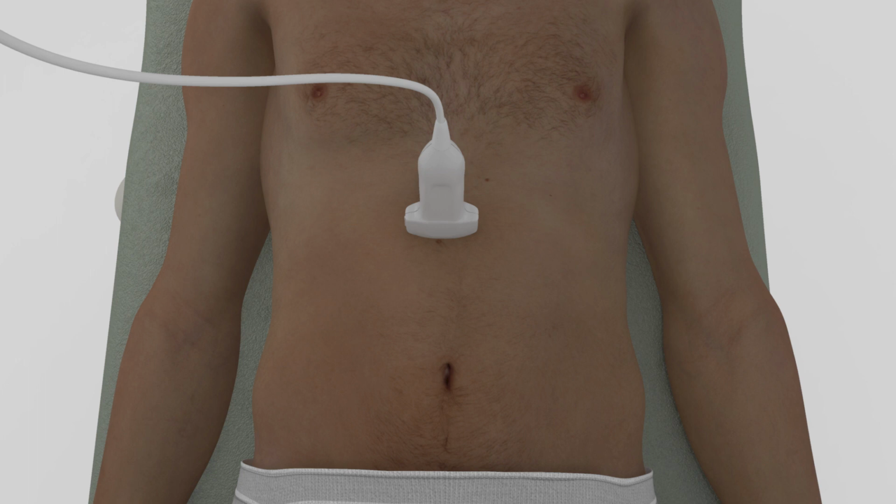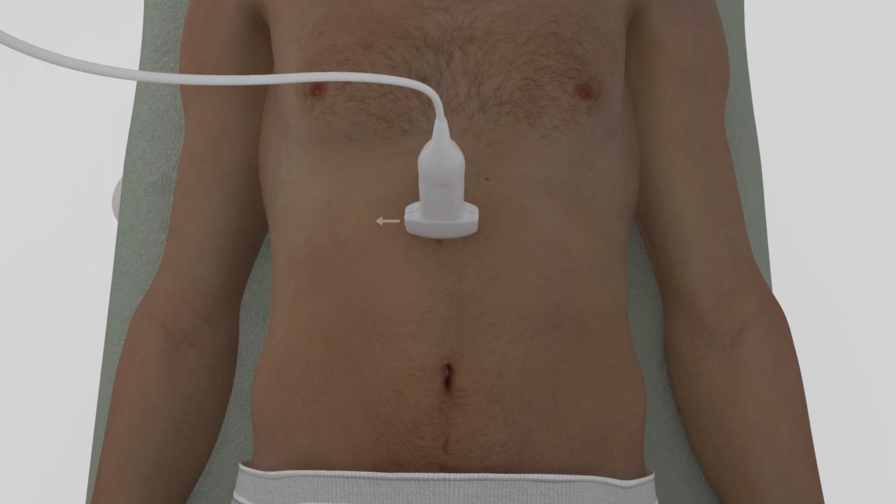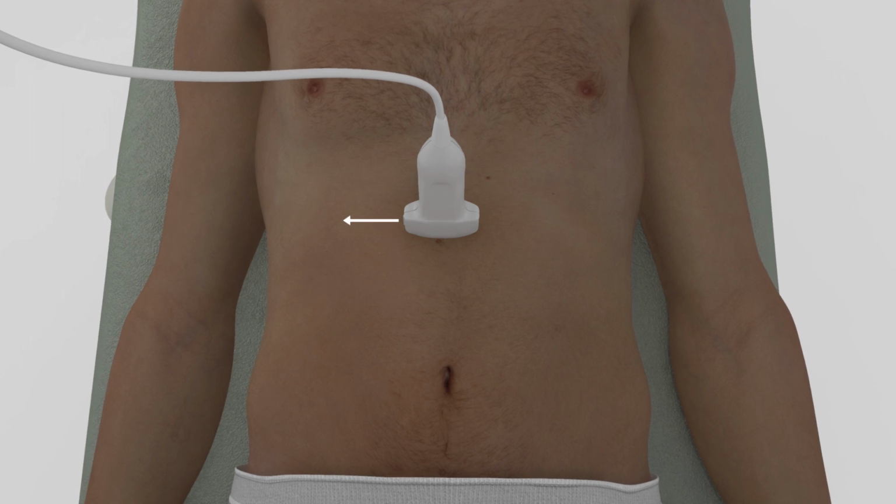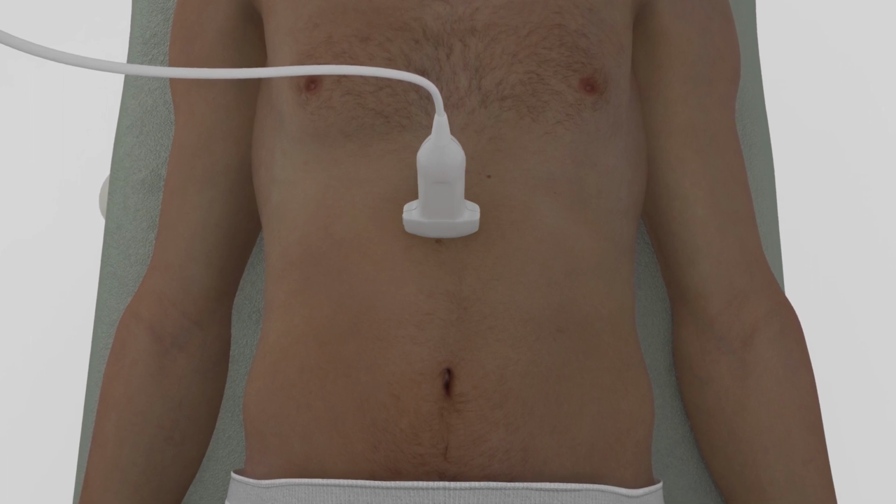First, bring up a view of the abdominal aorta in the transverse plane. Orient the probe so that the probe marker is pointing toward the patient's right. Begin scanning just below the xiphoid process and continue scanning inferiorly to approximately the level of the umbilicus.